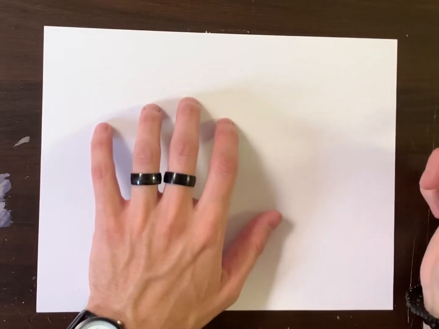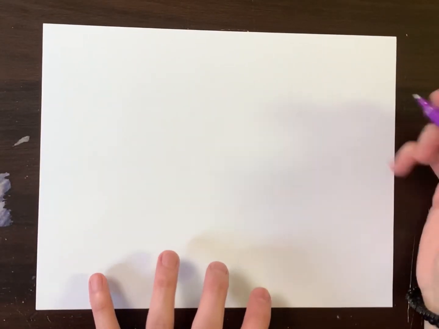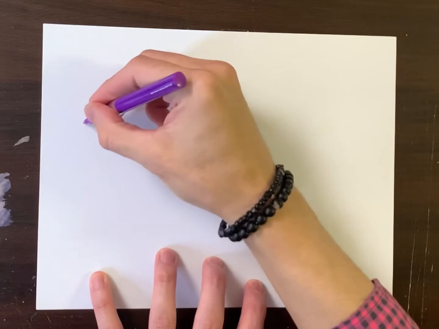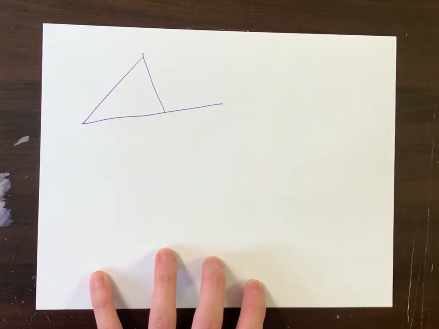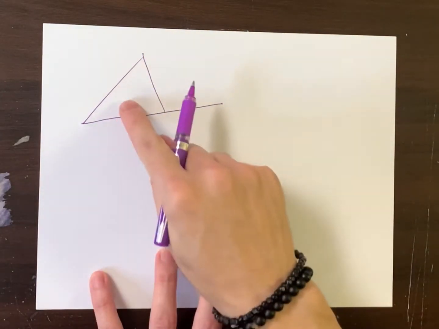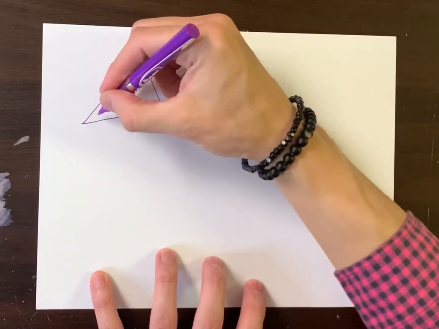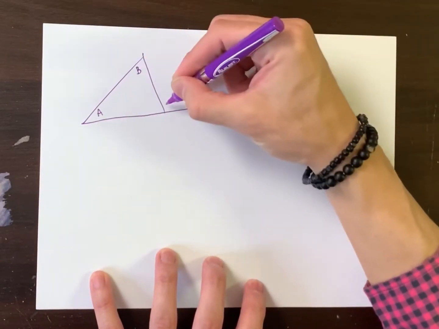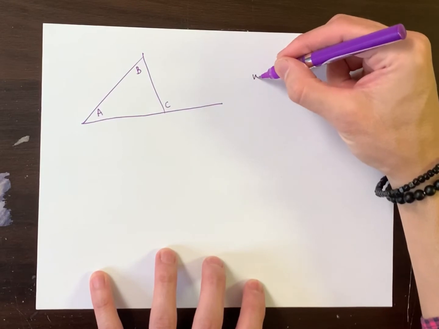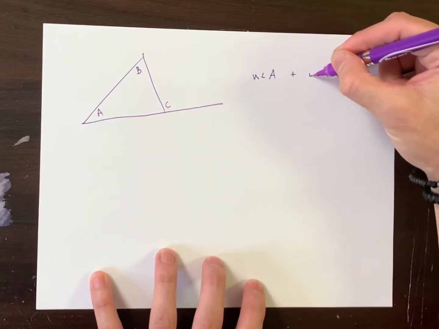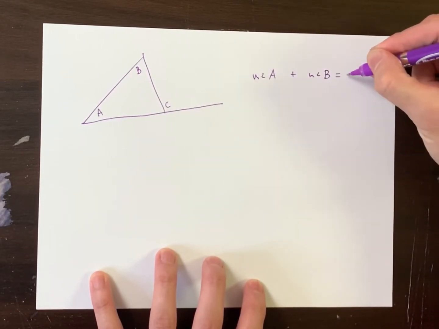So before we try the problem you sent me, there's a couple of things that we have to recall. First of all, remember, I believe it's called the exterior angle theorem, where if you have a triangle where one side is extended, then if you have angle A and B and C out here, it holds true that the measure of angle A plus the measure of angle B equals the measure of angle C.